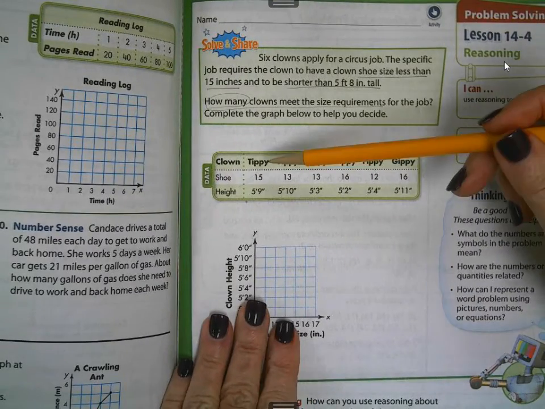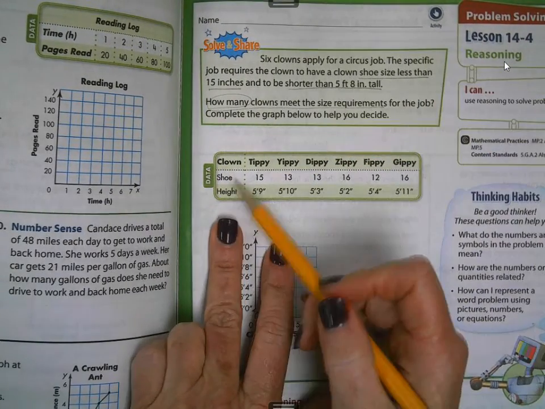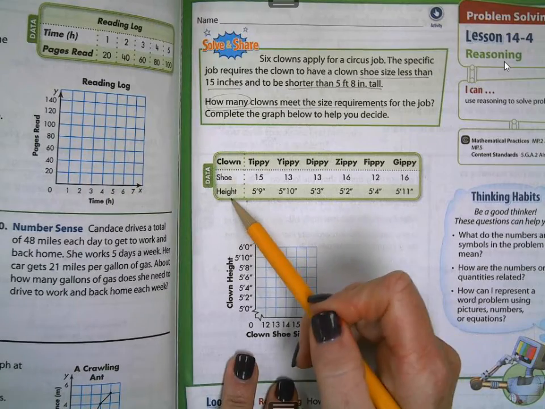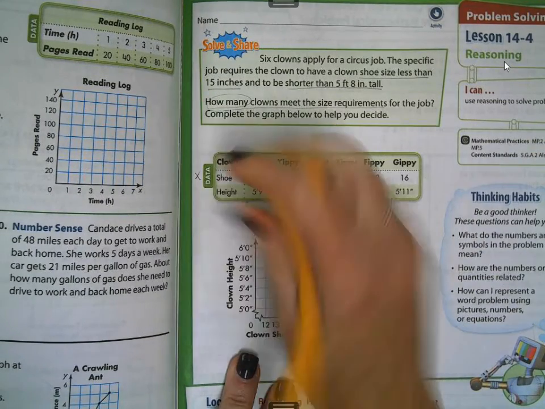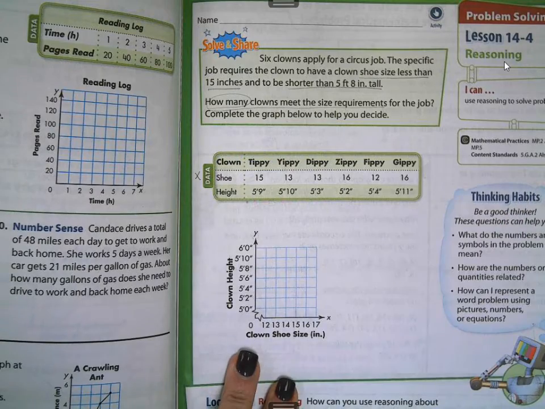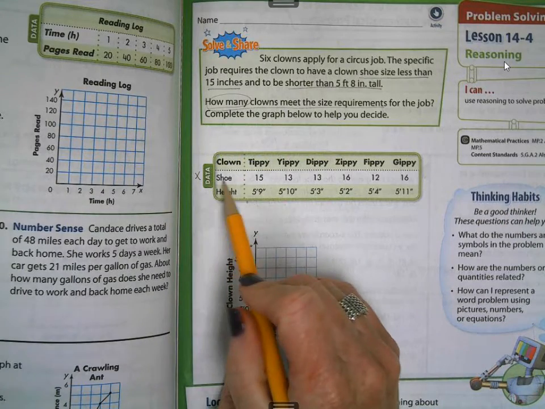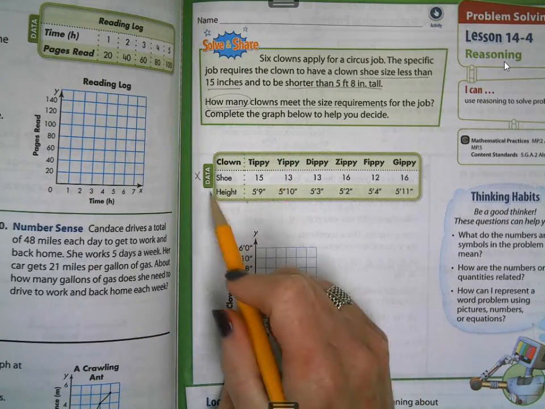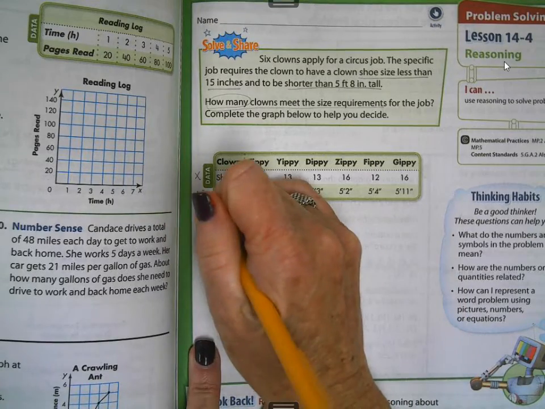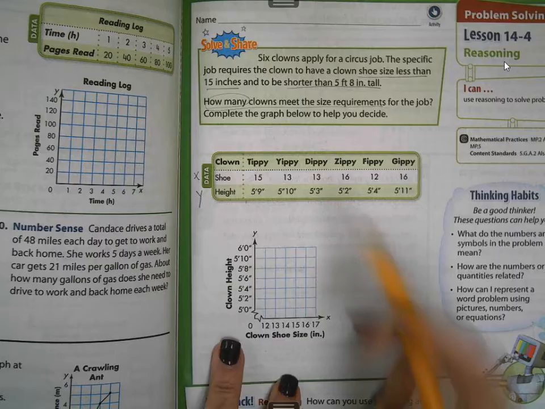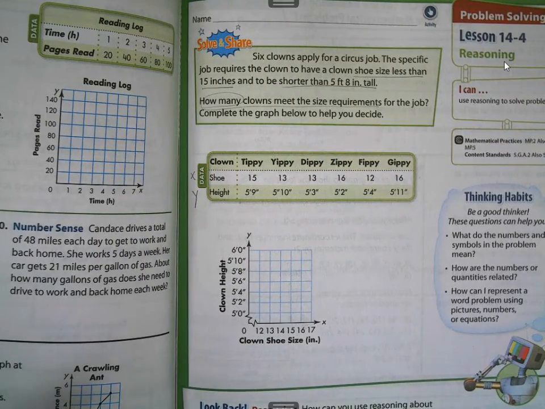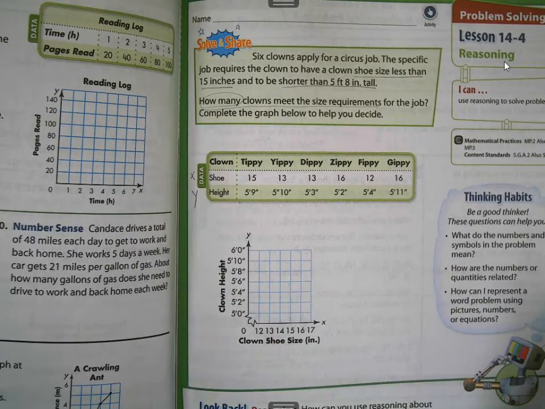We have the clown, we have their shoe size and their height. Don't forget, anything on the top row of a vertical data chart is an x-axis value or an x value, and anything in the bottom row is going to be your y-axis information or your y value in your ordered pair.